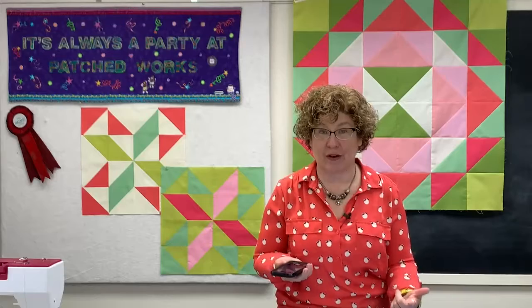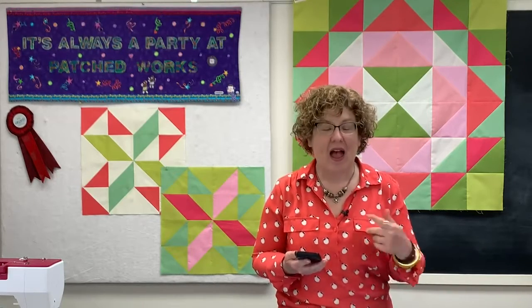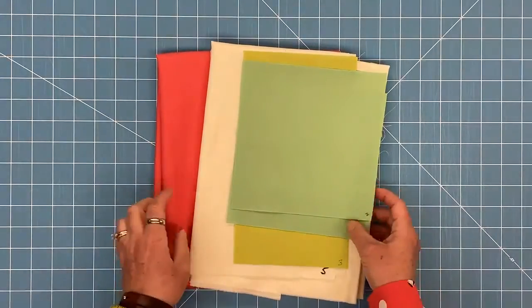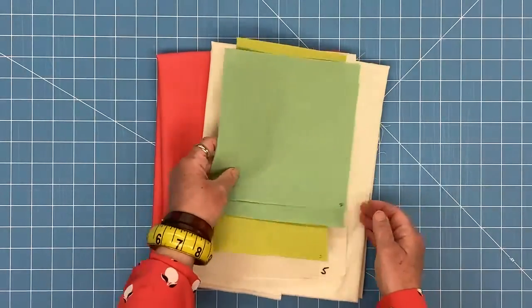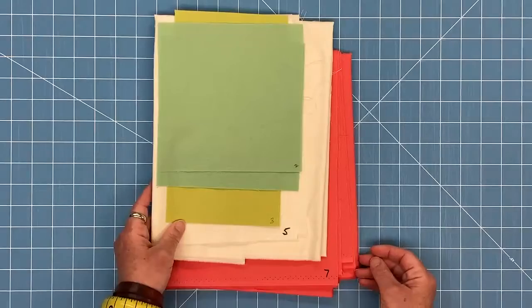My phone. This phone is super powerful, and on the camera that you have, you can apply a filter to it so that you can see things in black and white. I'm going to pull the fabrics here for block 4. Let's look overhead. We used fabrics 2, 3, 5, and 7.